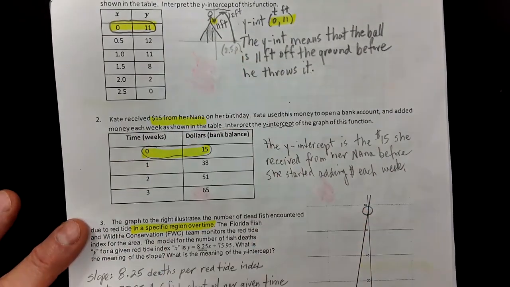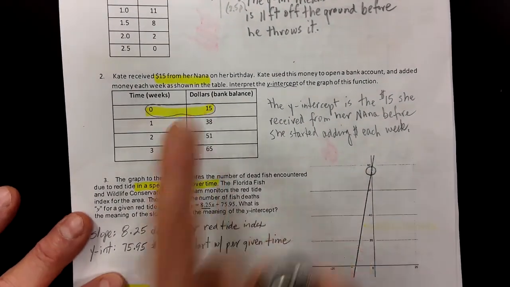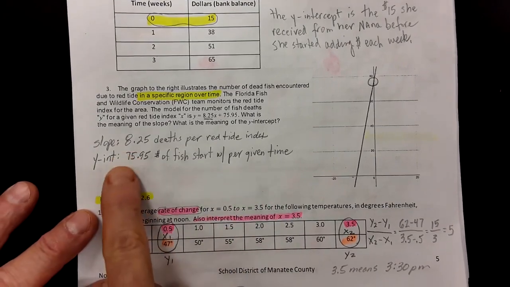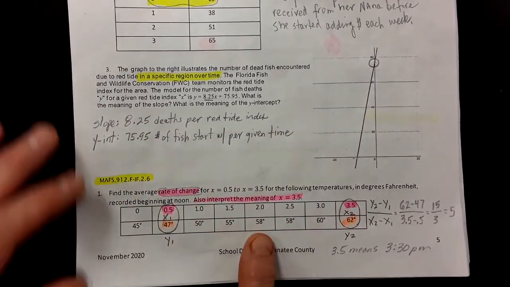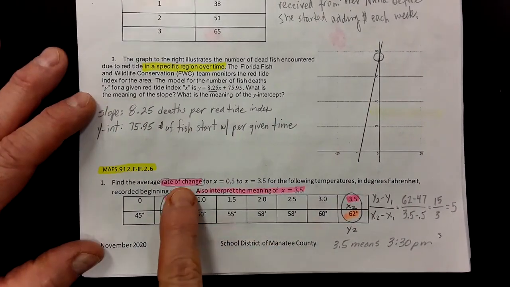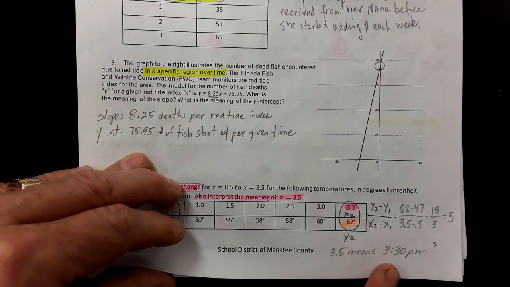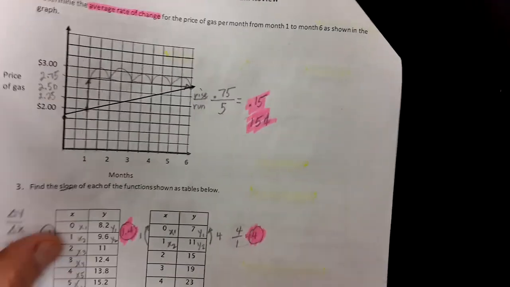Page 5 here is all about throwing the ball over, and it starts at 11 and reaches the ground at 2.5 seconds, and then the y-intercept here. Okay, this one's talking about the slope and y-intercept of this problem, and then here you're talking about rate of change in slope as well on 5. Trying to find that. There you go. And then you can stop the video at any time, like I said.